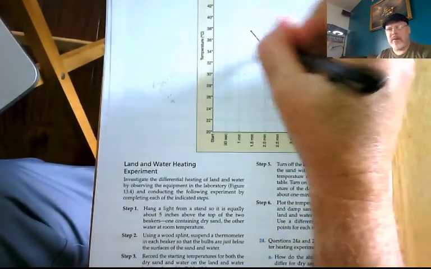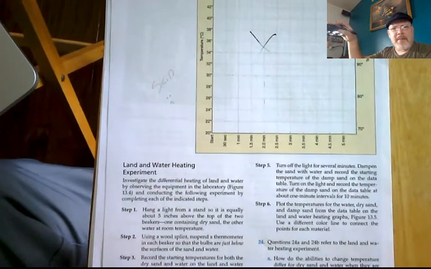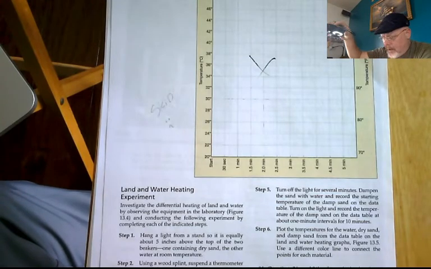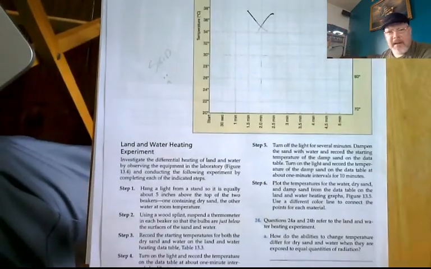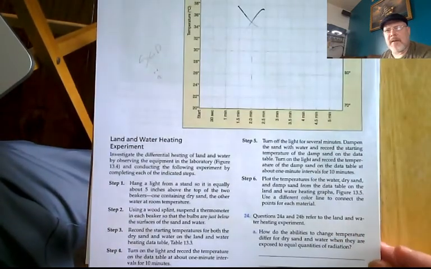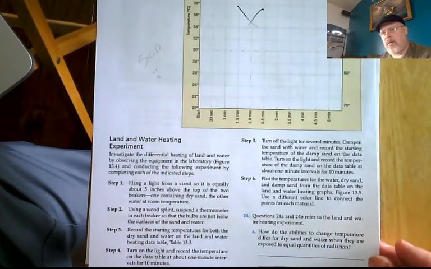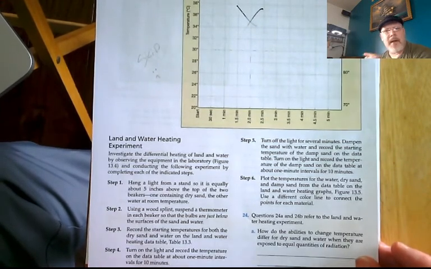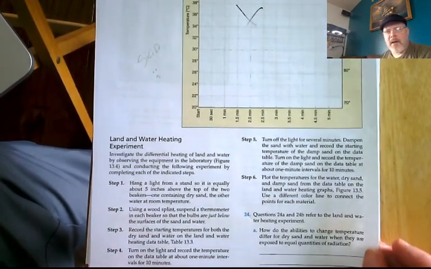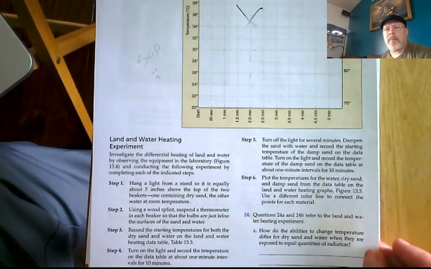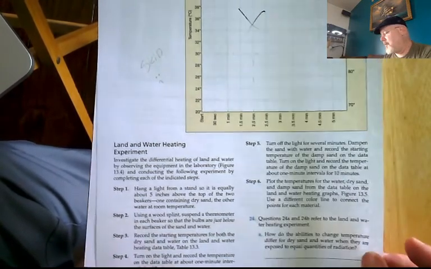And you don't need to do this chart unless, of course, you just happen to have some thermometers, cans, and lights around your house, which, go for it. It's actually kind of fun to do. Then there's the land and water heating experiment. If you've been watching the videos, you can see I talked about the differential heating, how land gets hotter faster, but it can only store about 2 or 3 inches of heat, whereas water warms up slower, but because it's able to mix, it can go further.